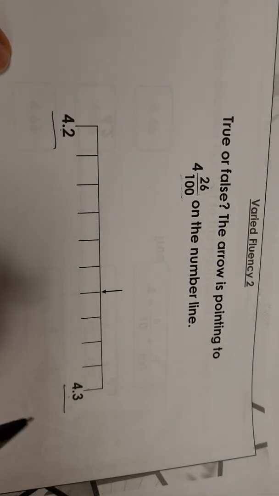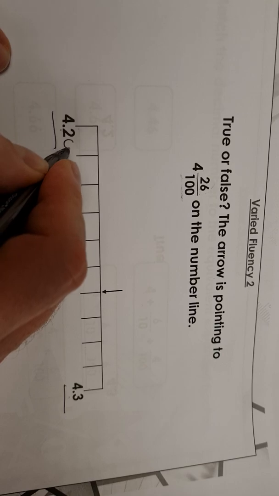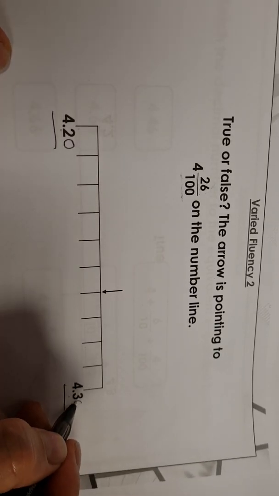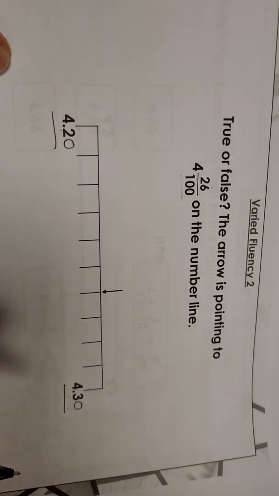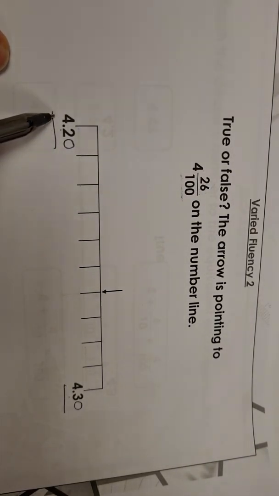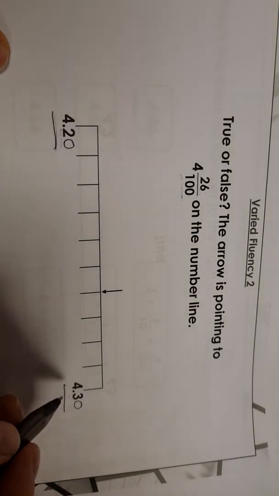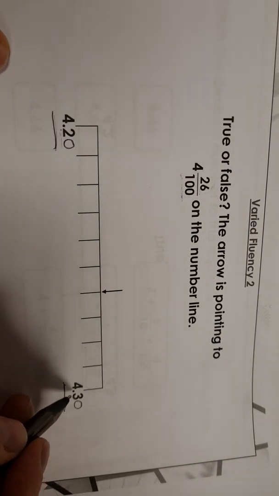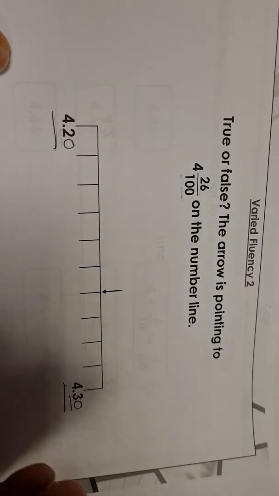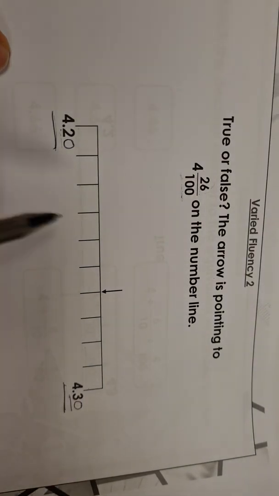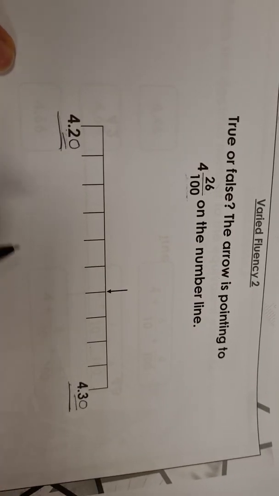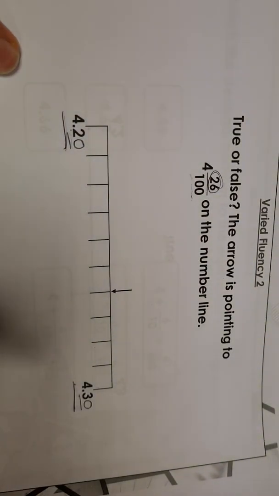I'm going to make this easy for myself, because what I'm going to do is put a naught on there and a naught on there. So now I can see I haven't got 4.2, I've got 4.20, but we say 20, and I've got 4.30, but 4.30 is what we say. Now I've got 20 and 30, I can see that 26 will fit between those two numbers.